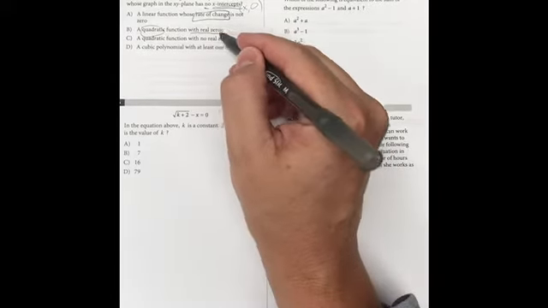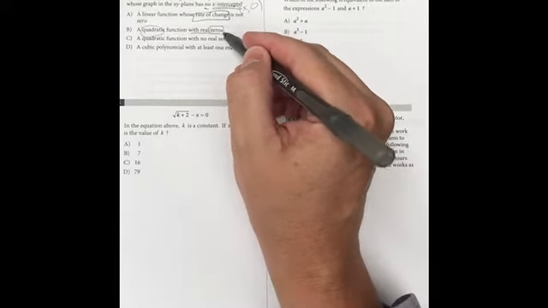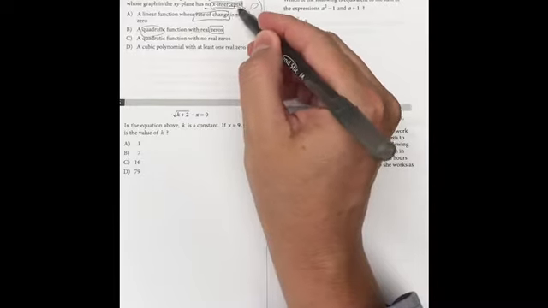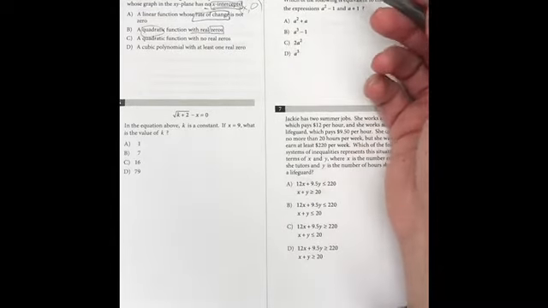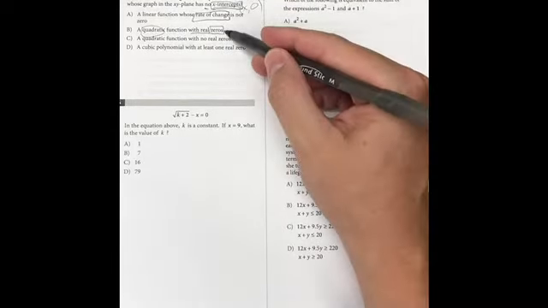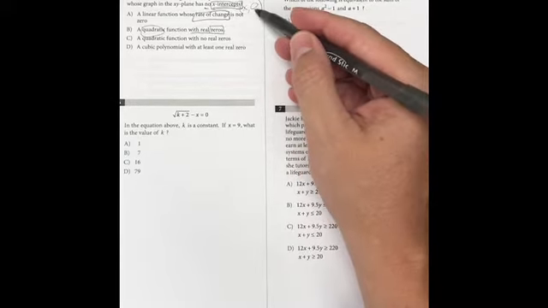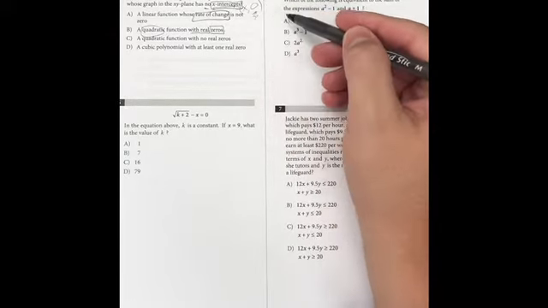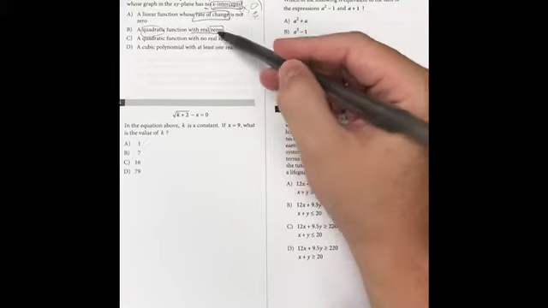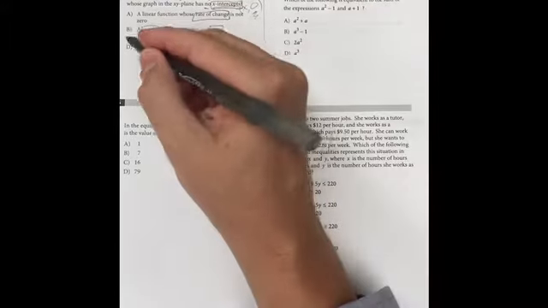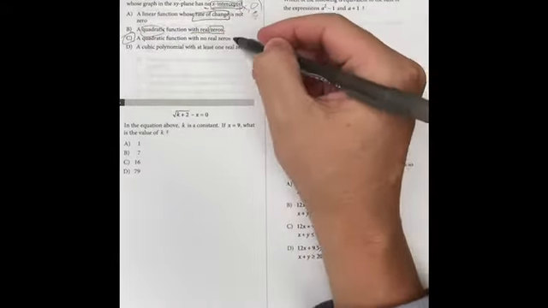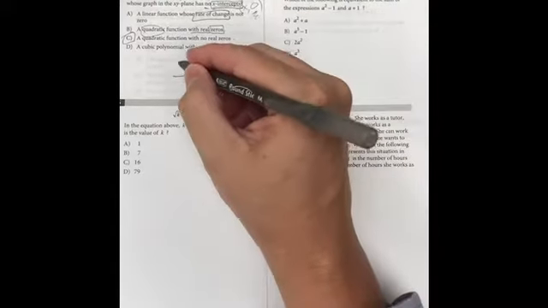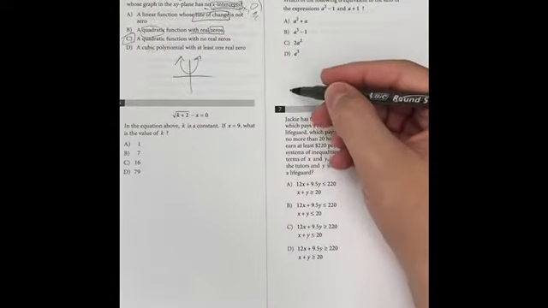Because it says with real zeros. So the word 0 and the word x-intercept actually mean the same thing. If you didn't know that, write that sucker down. A 0 is where a function crosses the x-axis. It's where y is 0. A quadratic function with no real zeros, that's bingo. No x-intercepts means no zeros. That would be a parabola that doesn't cross the x-axis, something like that.